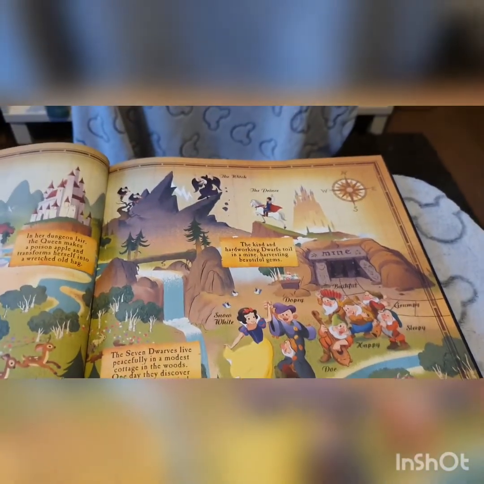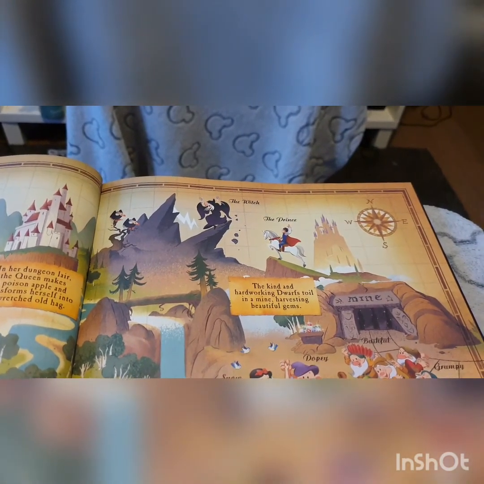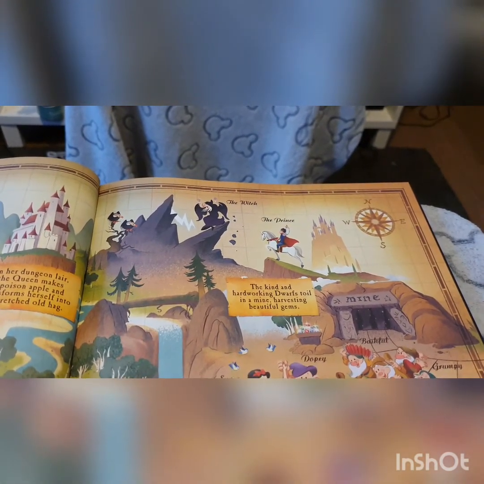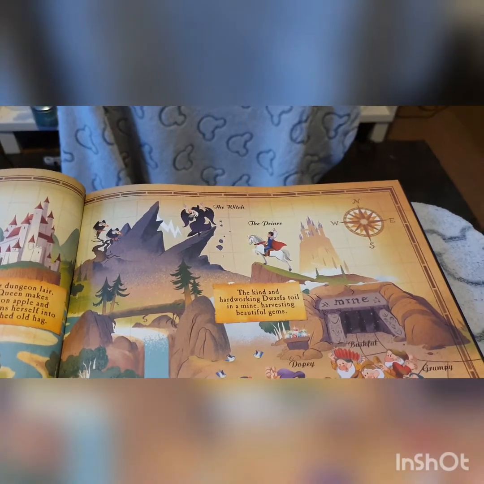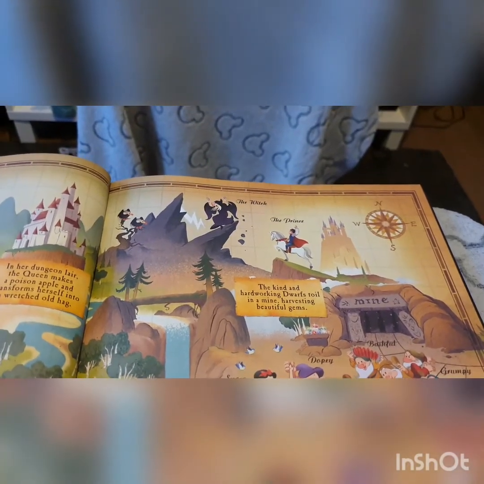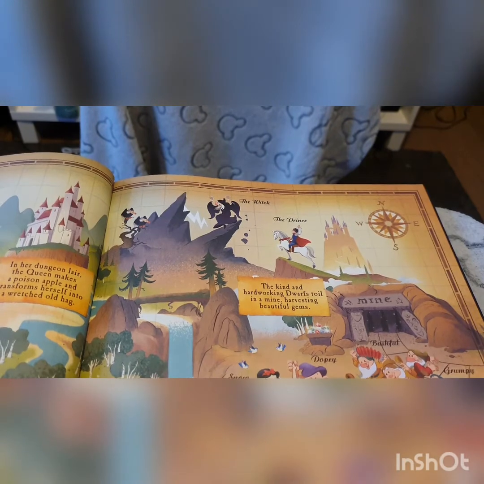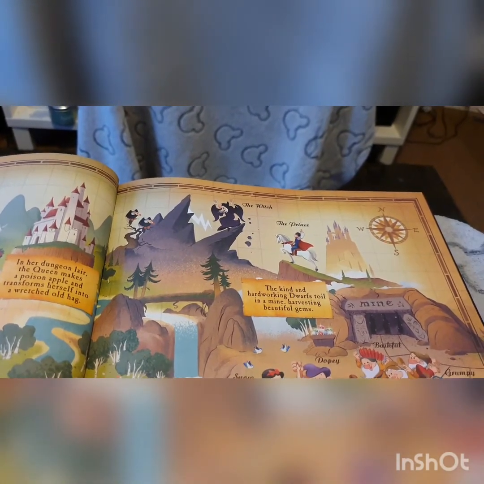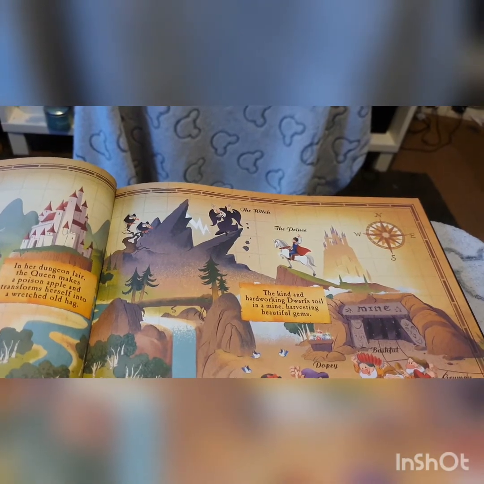And as we can see, we'll go up here first. The kind and hard-working dwarfs toil in a mine, harvesting beautiful gems. As we can see the Prince there with his castle on his horse, and we can see the wicked witch falling, or about to fall, to her death.